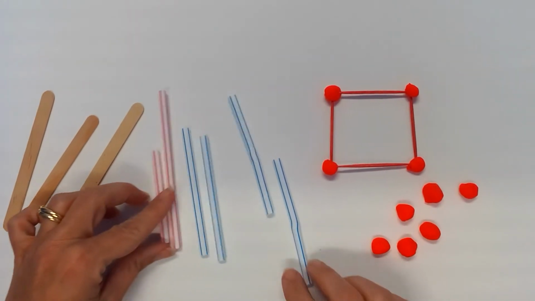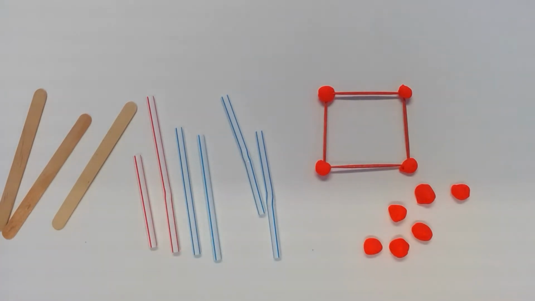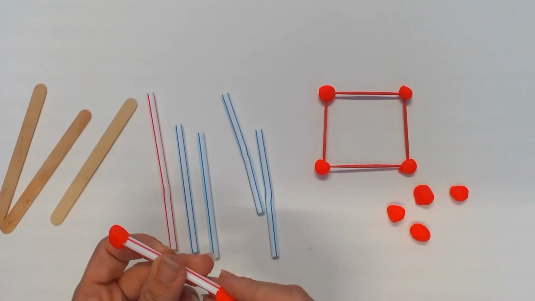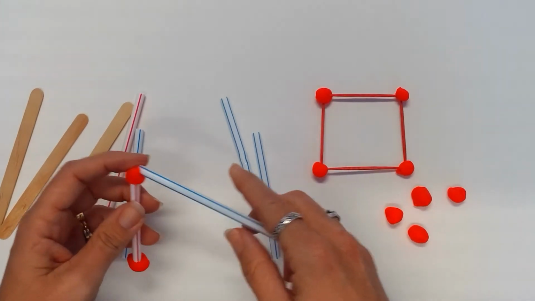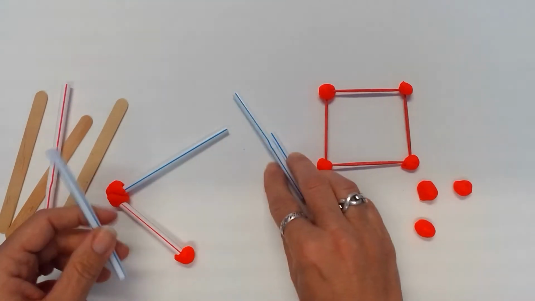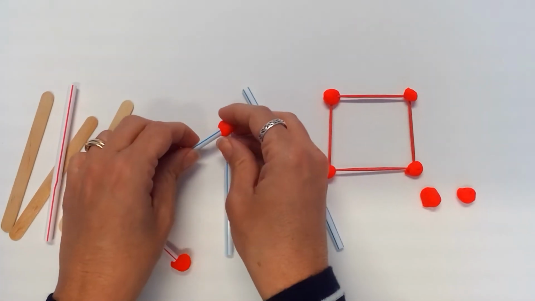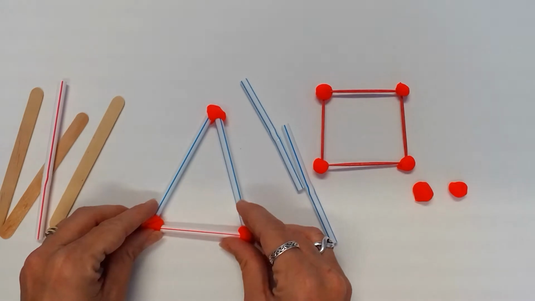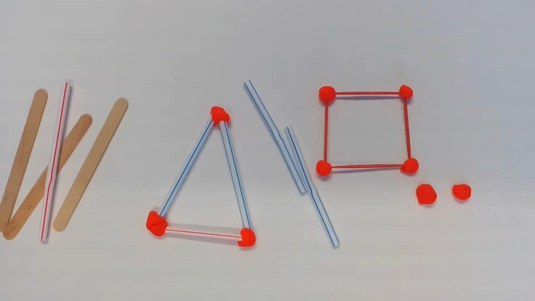What I like about the straws is that you're able to cut the straws in different sizes, and that way students can create those irregular shapes. So I can make a triangle by using different size straws. You could make rectangles by having different size sides created there, and not just creating those regular shapes.